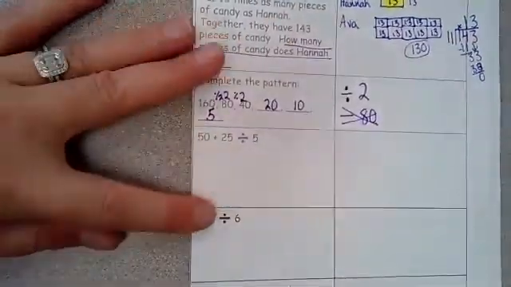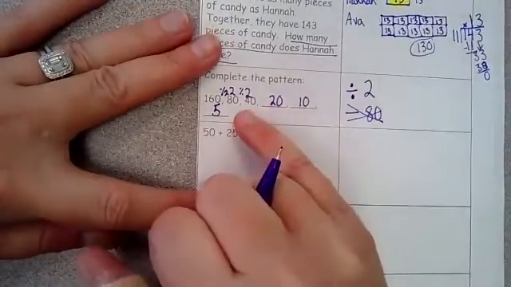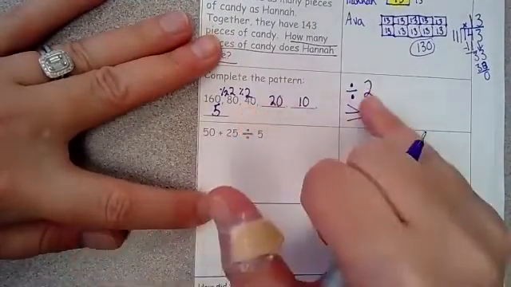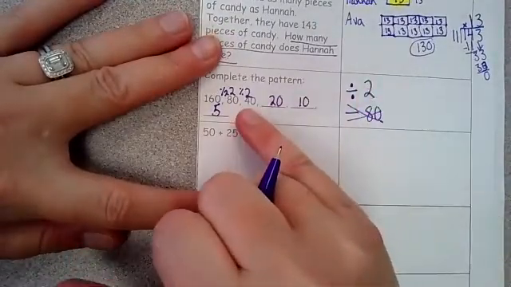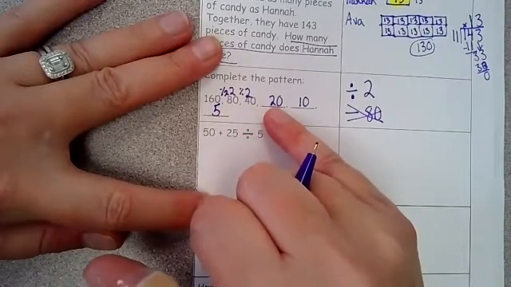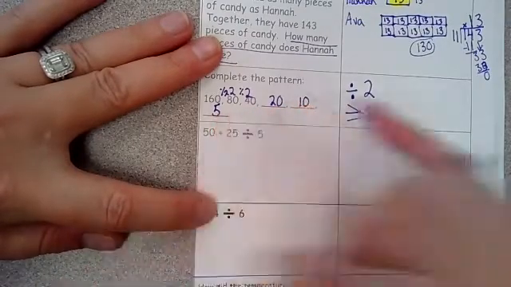Ms. Ross, how'd you do that in your head? I just chopped the number in half, because dividing by 2 is half of something. Half of 40 is 20. Half of 20 is 10. Half of 10 is 5.